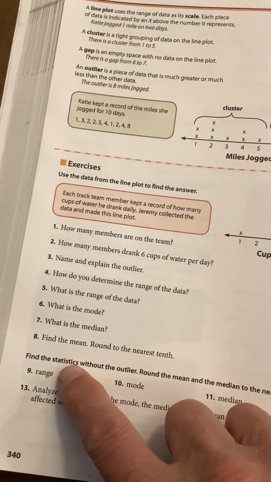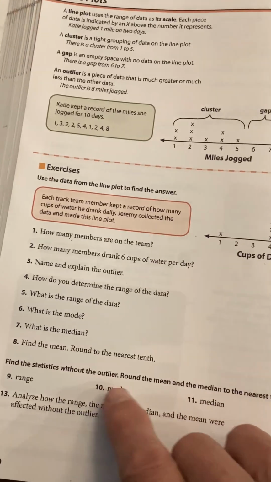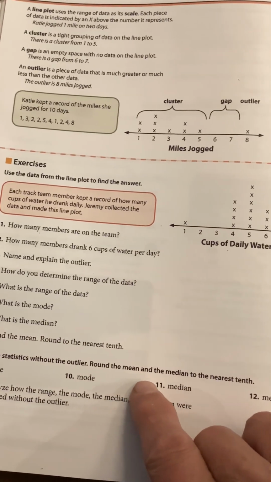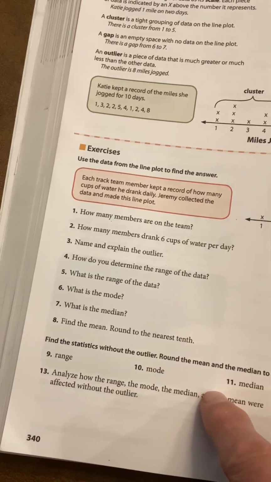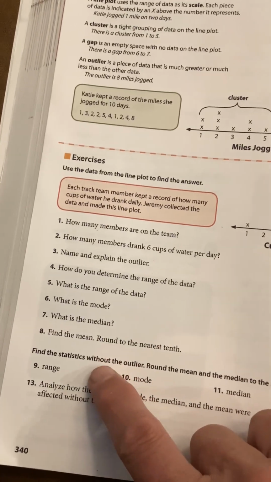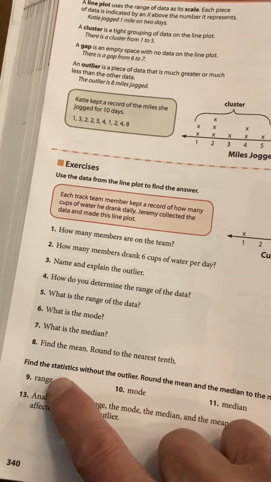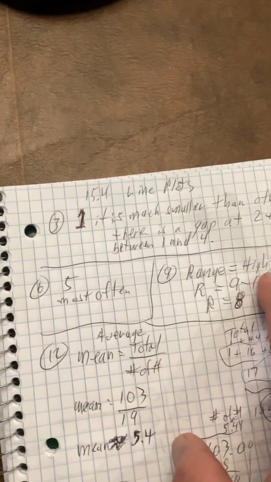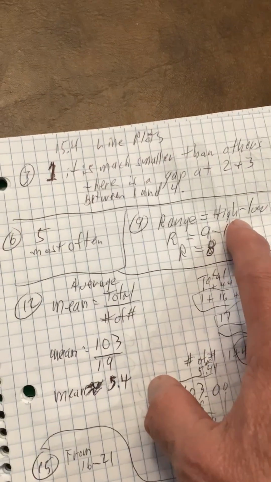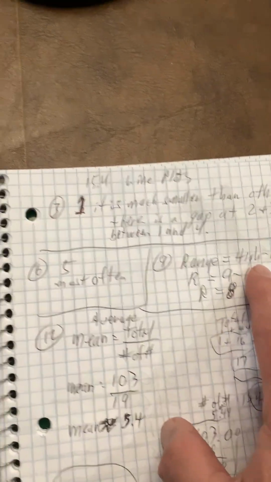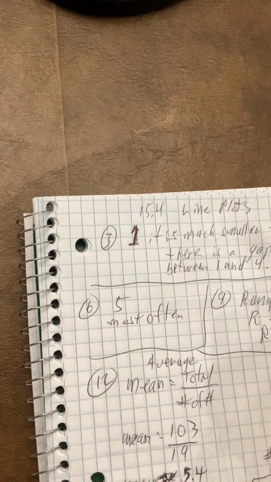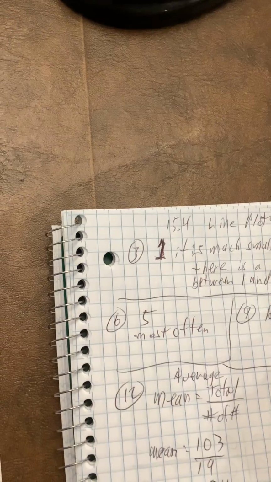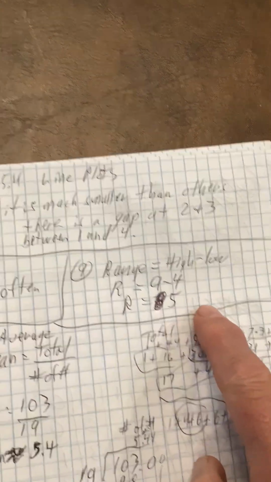Find the statistics with the outlier around the mean and median to the nearest tenth. Oh, I didn't do that. I left the outlier in. The range without the outlier, so get rid of the outlier. The range wouldn't have been 9 minus 1, it would have been 9 minus 4. And so the range would have been 5 if I threw the outlier out.